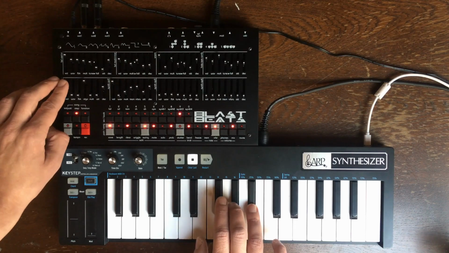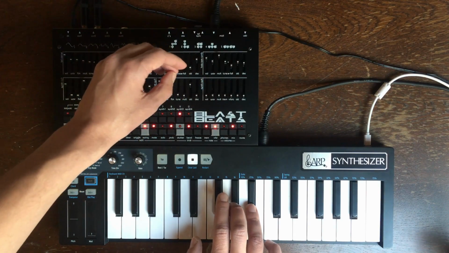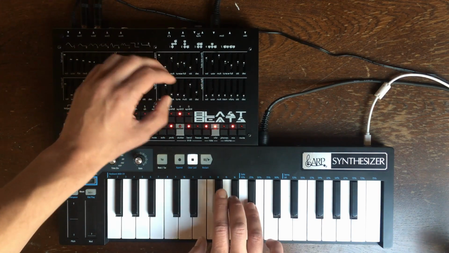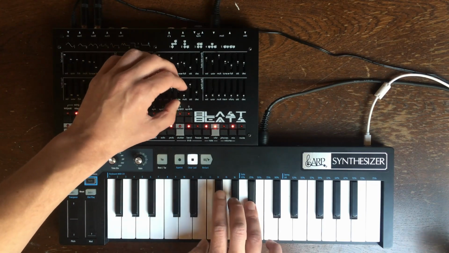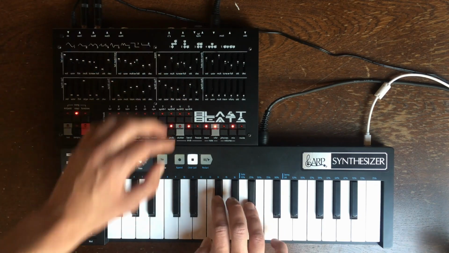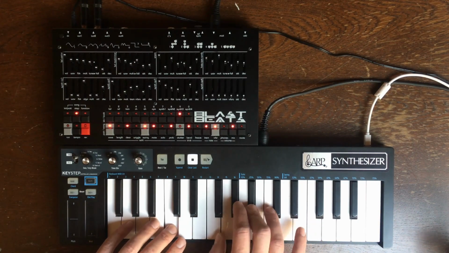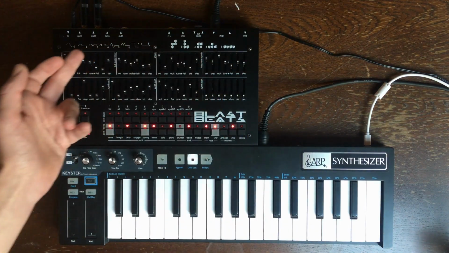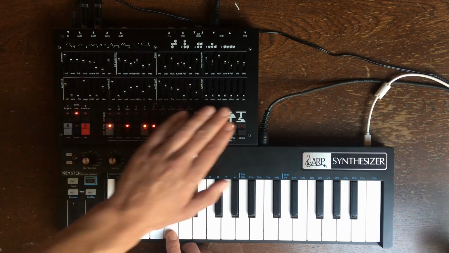So here I can blend my different operators as different voices. So far it's not really FM, as in this algorithm mode, I'm using only the three first.